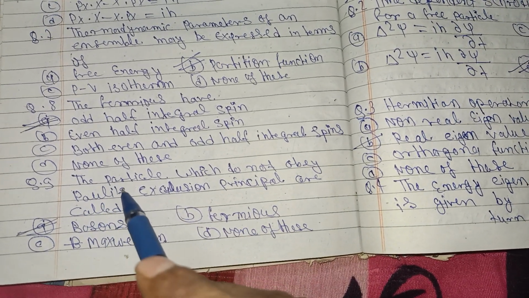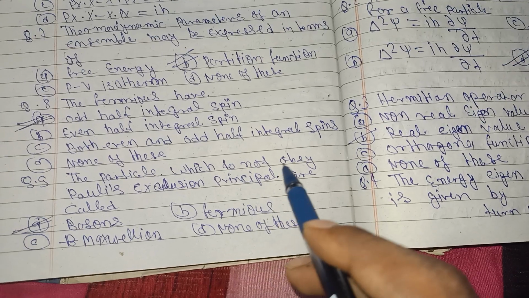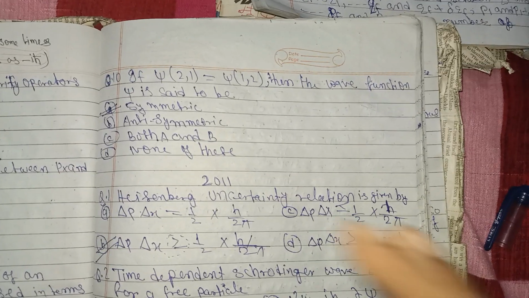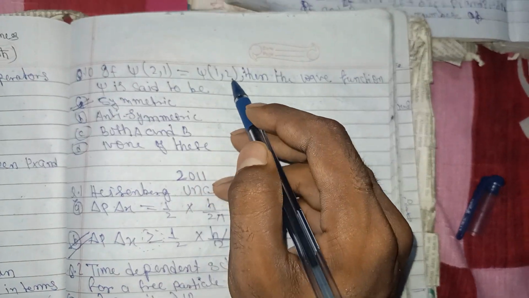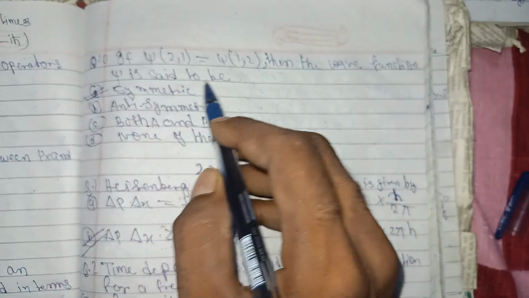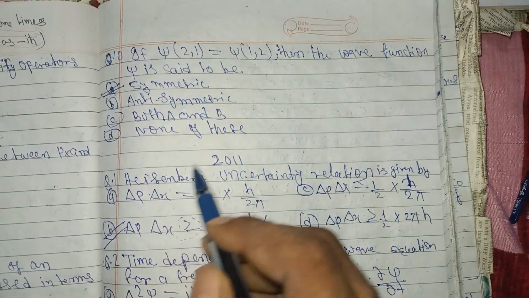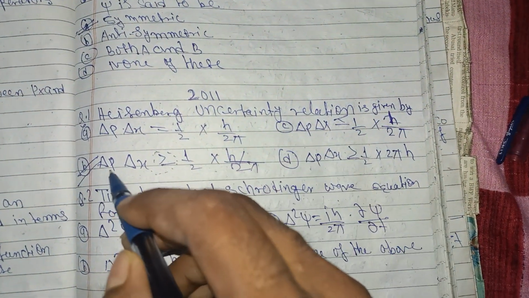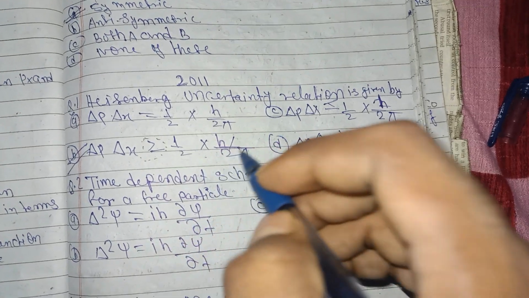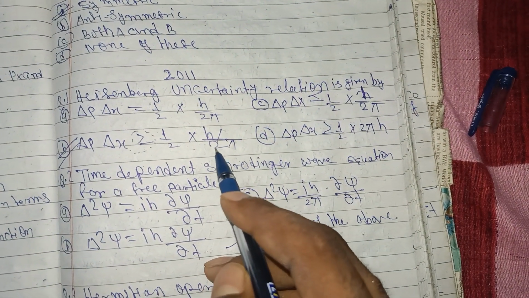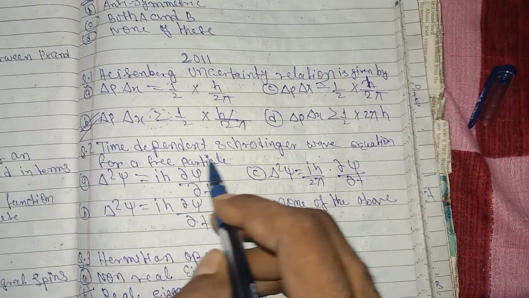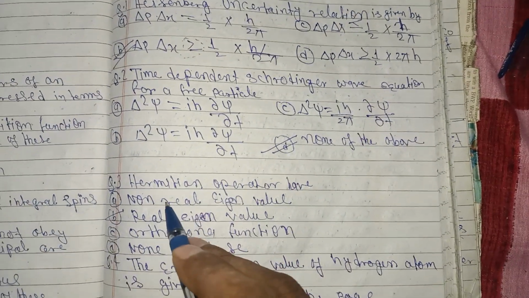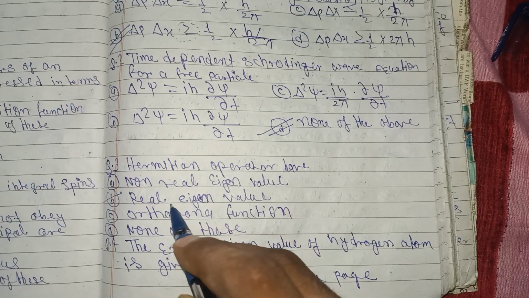And question number 9: the particles which do not obey the Pauli exclusion principle are called bosons. If psi 2 1 and psi 1 by 2, then the wave function is said to be symmetric. In 2011, the Heisenberg uncertainty relation is given by del p del x greater than 1 by 2 into h by 2 pi. And the time dependent Schrodinger wave equation for a free particle is none of the above. And Hermitian operators have real eigenvalues.